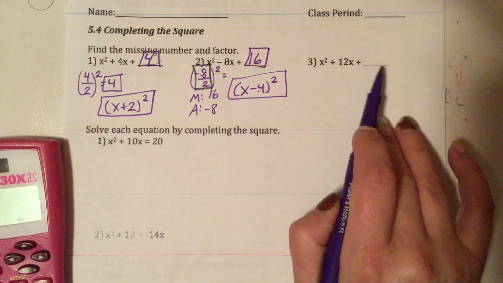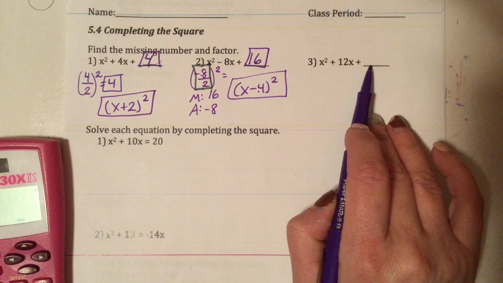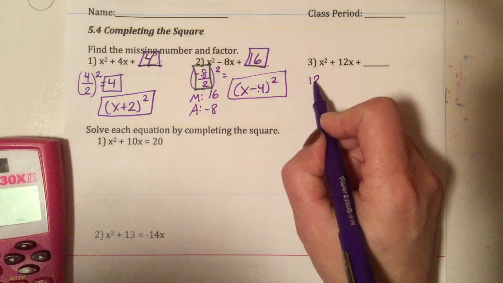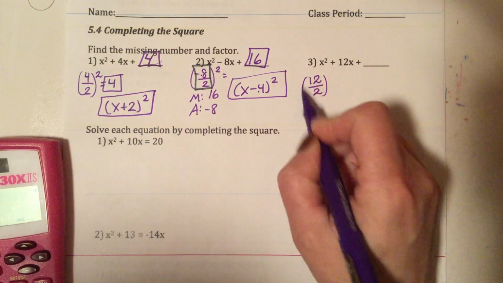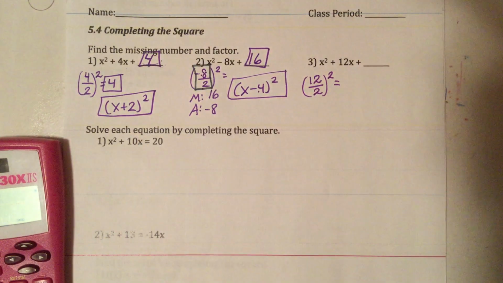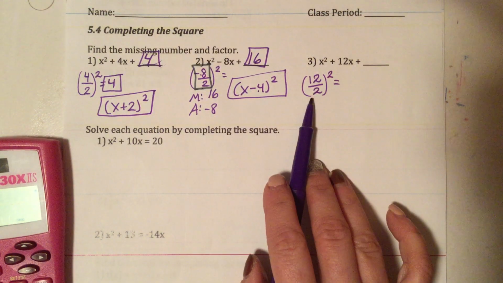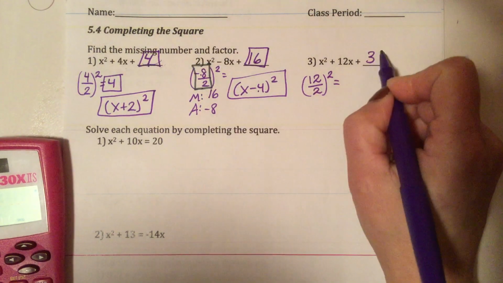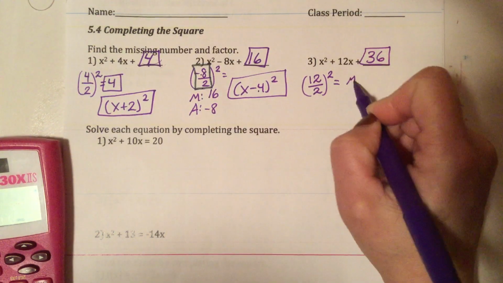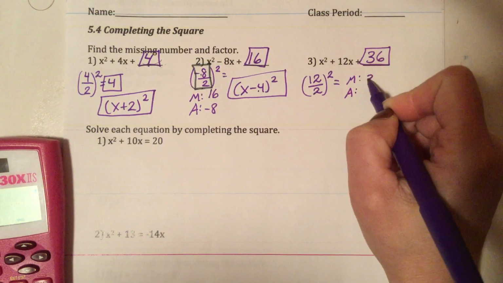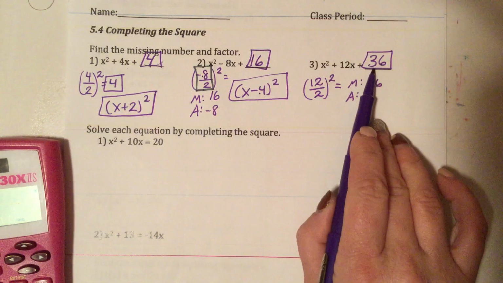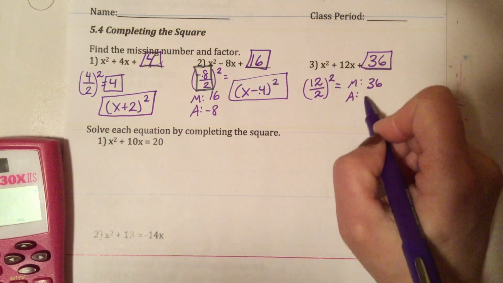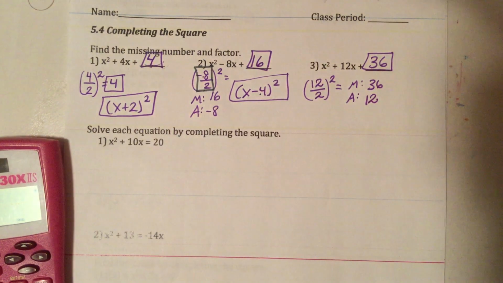One more like this. If I want to find the missing number and factor, you take b, in this case it's 12, you divide it by 2 and you square it. 12 divided by 2 is 6. 6 squared is 36. Now I'm doing the multiply-add method. I need two numbers that multiply to the last term, which is 36. The same two numbers have to add to the middle, which is 12.